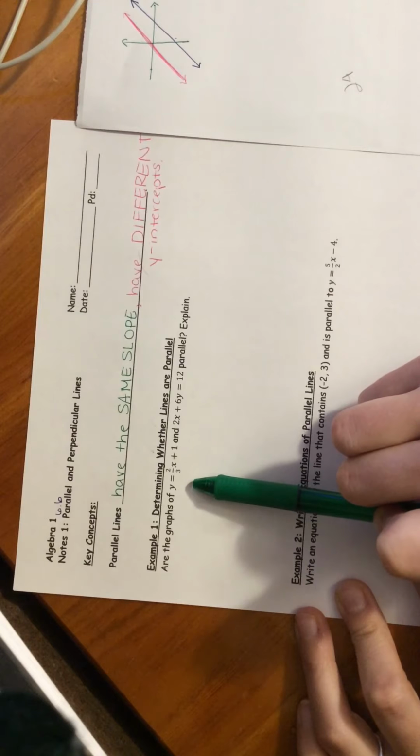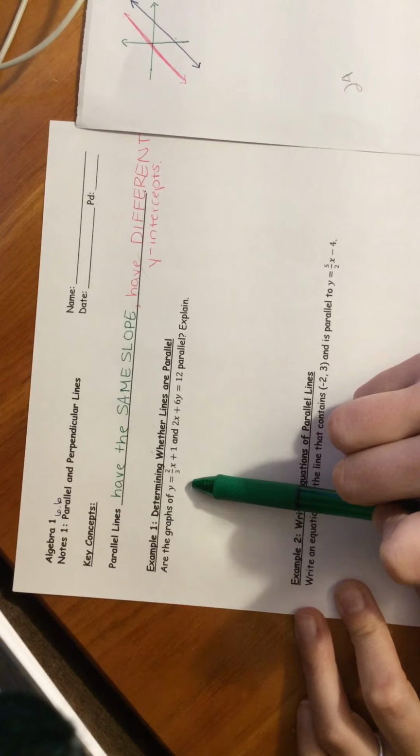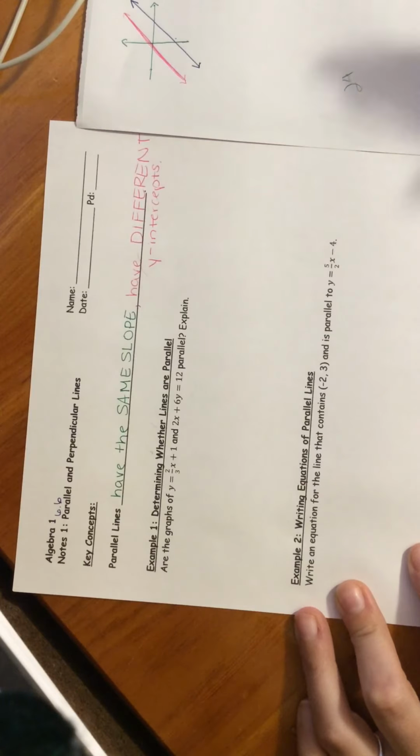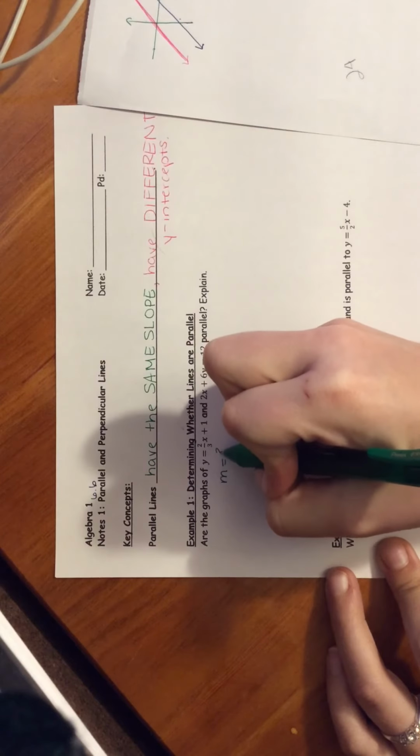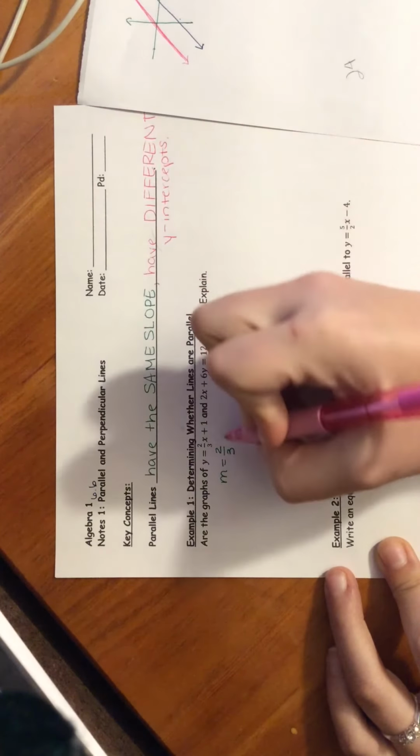Can we determine that? Yeah, it's already in slope-intercept form. We know that the slope here, let's write this down. Slope is 2/3. And our y-intercept is 1.